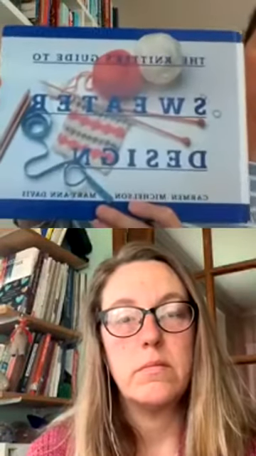I'm going to show you a couple more books that are a little bit older. Maybe this one is out of print, but it's worthwhile if you can find a copy of it and you really want to take apart sweater construction, look up this one.